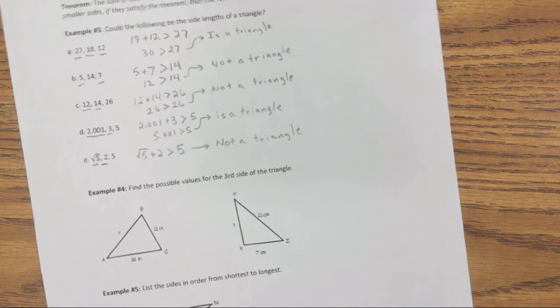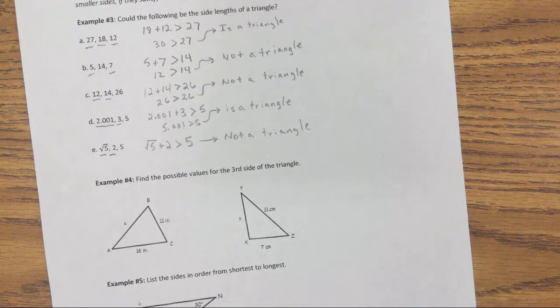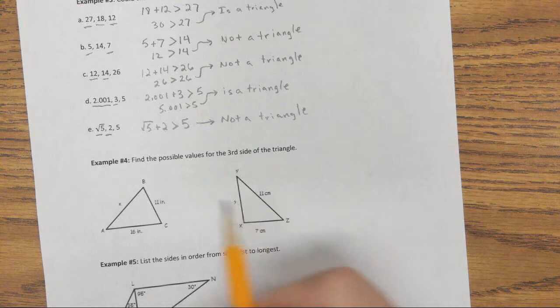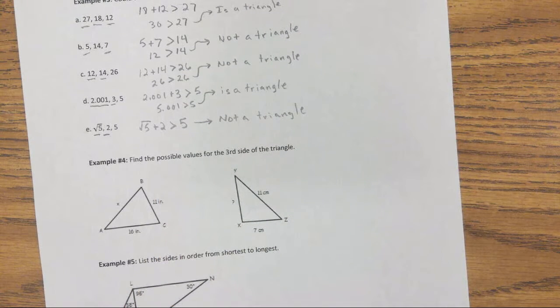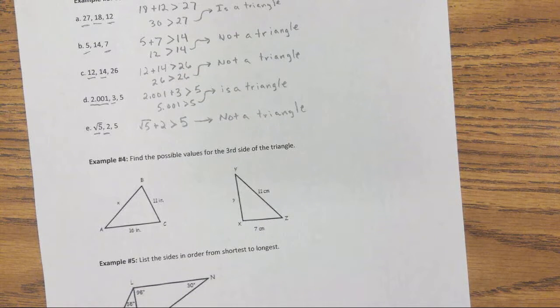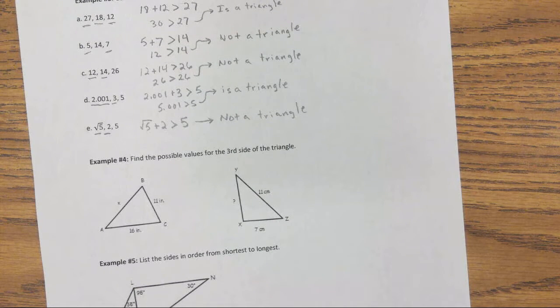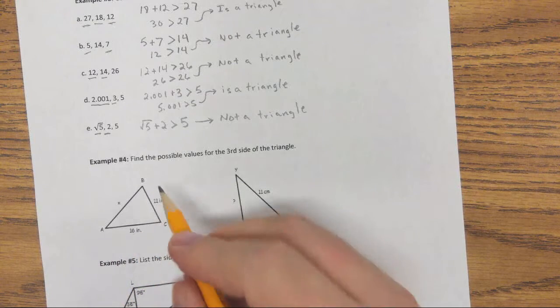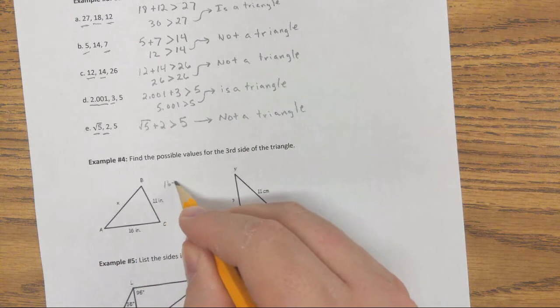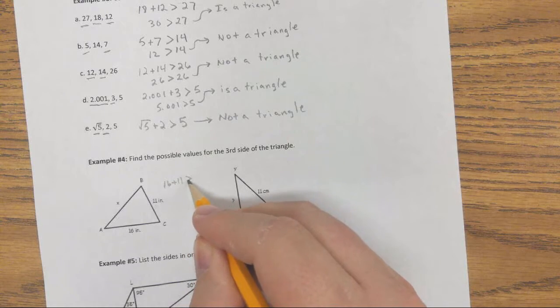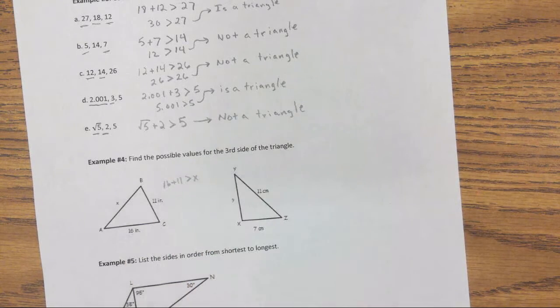Alright. Let's do some more examples here. Example 4 says find the possible values for the third side of the triangle. Okay, so this is going to be a range of values. We're going to be using inequalities here. So this is what we need to do. I know that 16 plus 11 has to be greater than x.